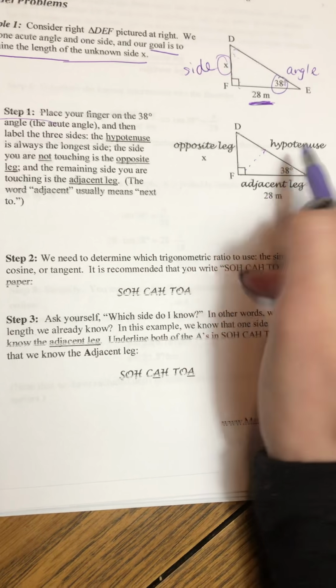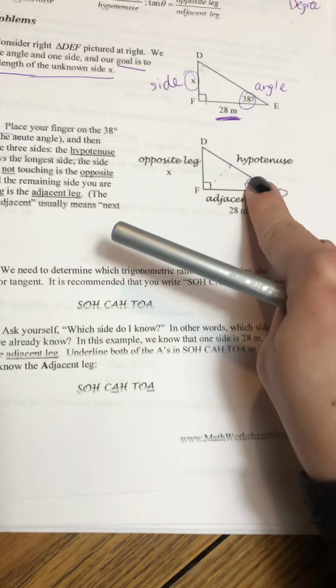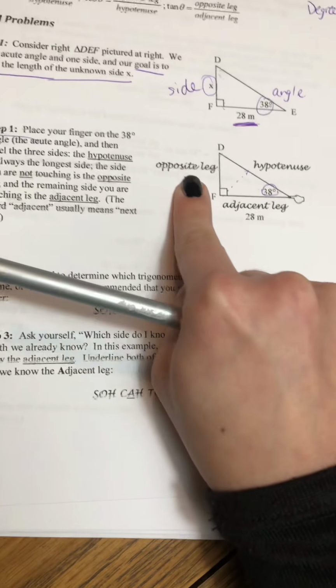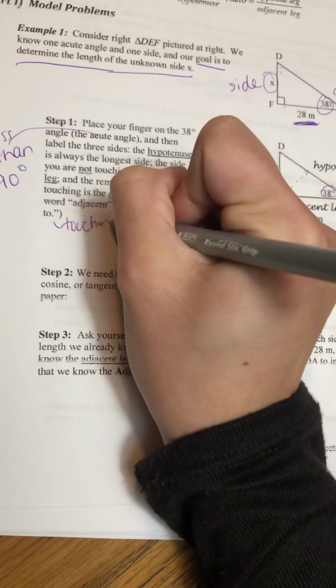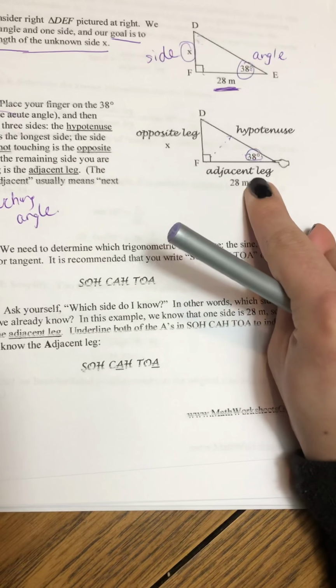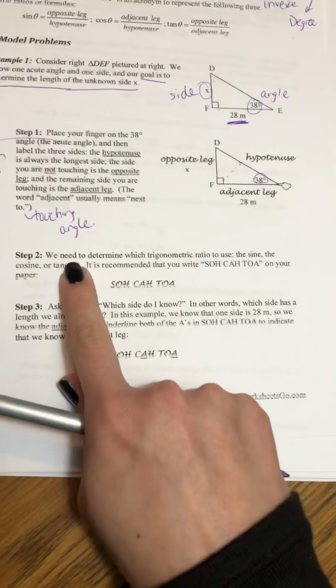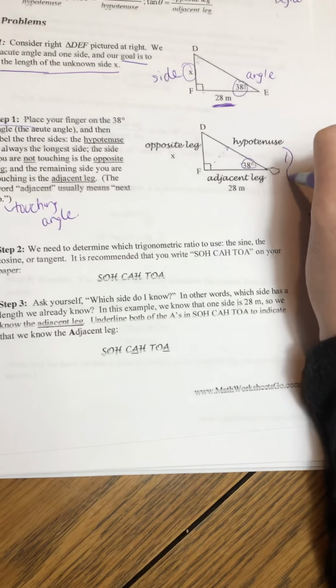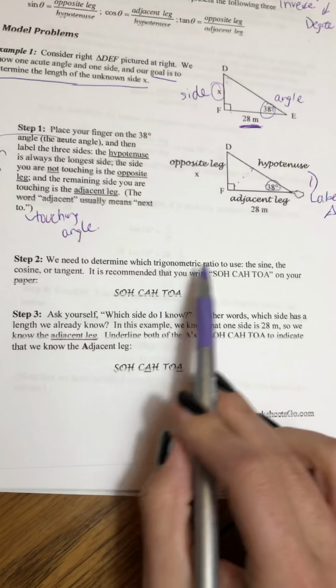So again, if we're looking at the angle and my finger's here, the side opposite from this angle is across. So here's opposite, and the one adjacent means next to, or sometimes I say it's touching the angle. So my angle's here, the side touching or laying on the angle is this side, which is the 28 meters, okay? Step 2, so we labeled our triangle. So step 1 was label triangle. Step 2, we need to determine which trigonometric ratio to use.